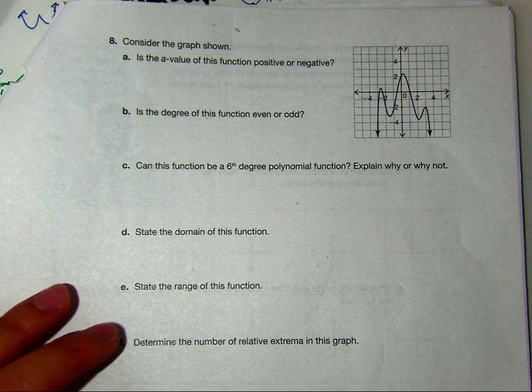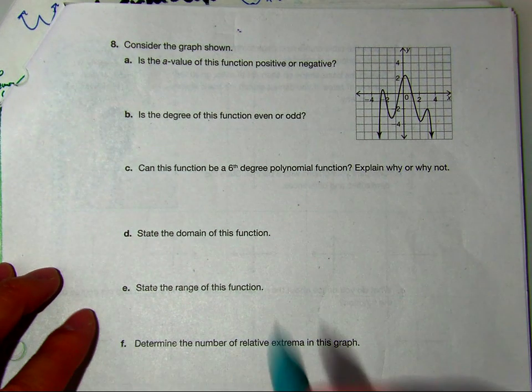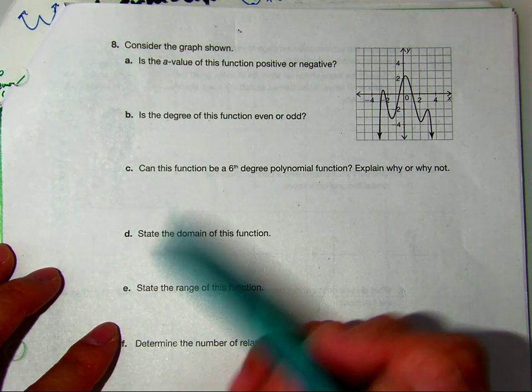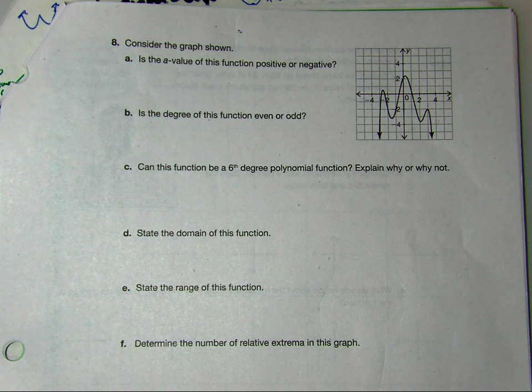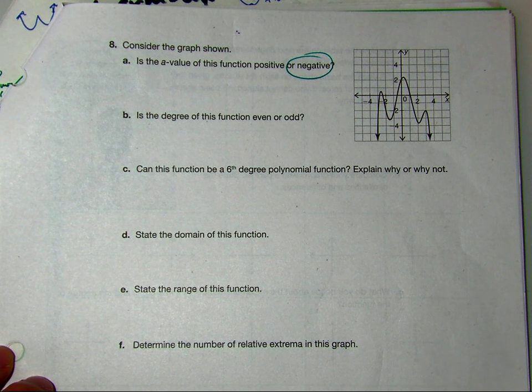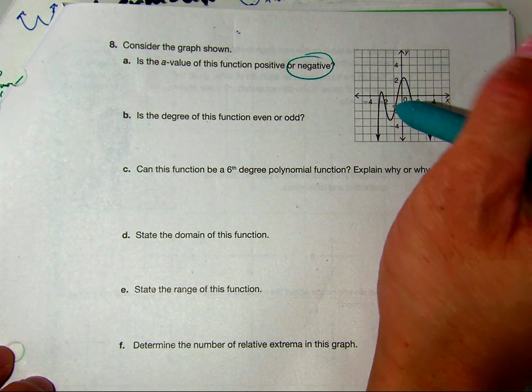All right, so let's take a look at our graph. What's the a value? Is it positive or negative? Talk to your partner. 5 seconds. How do you know? On the count of 3, 1, 2, 3. Negative. Right? Why? Because it's pointing where?